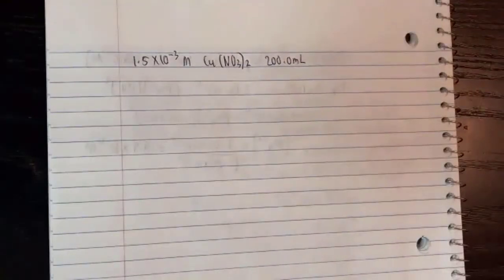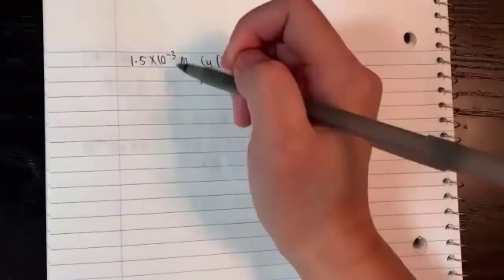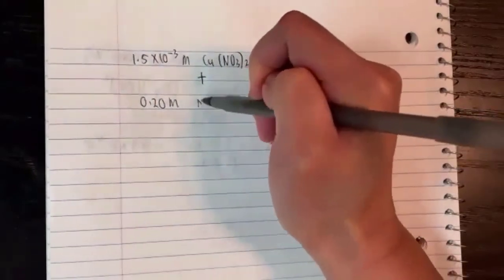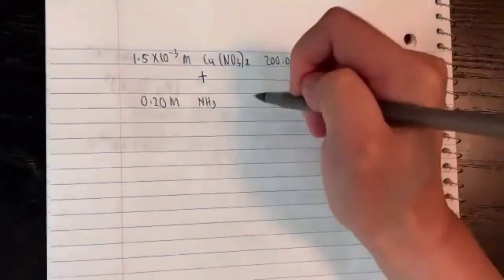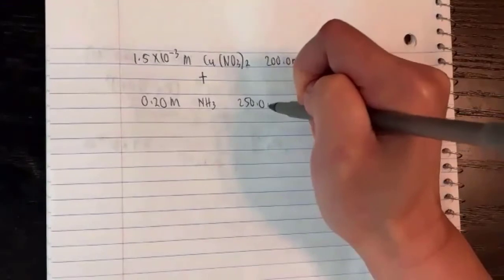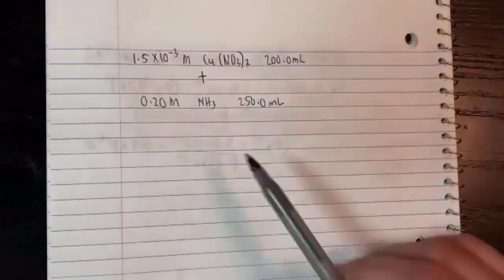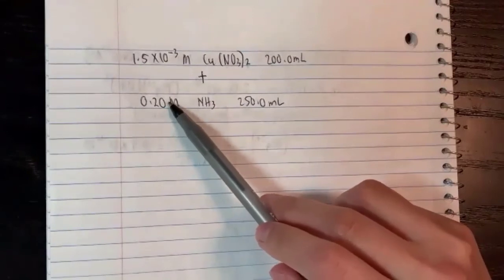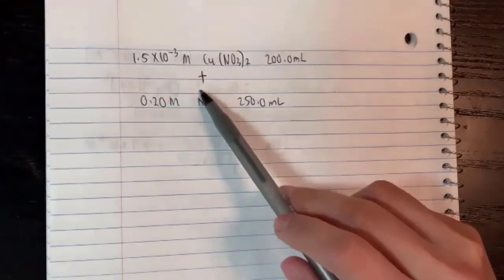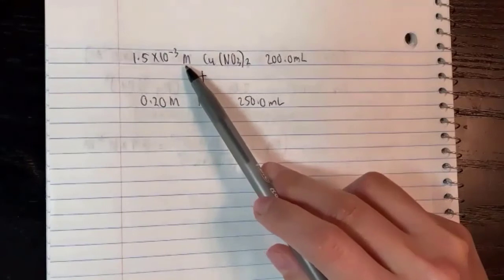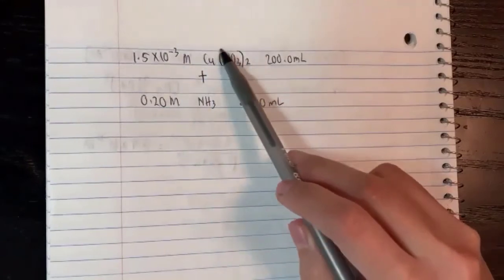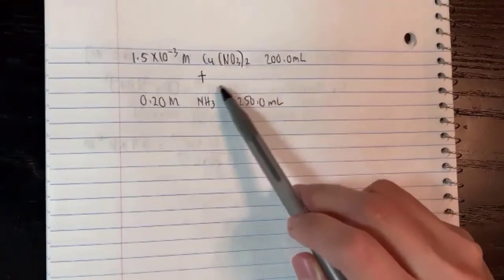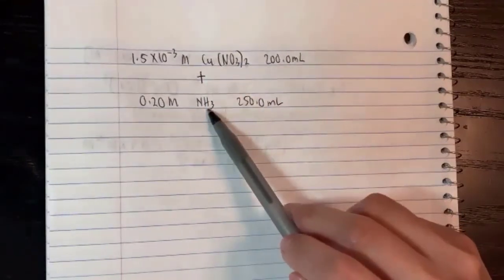Okay. And then I'm going to use 0.2 molarity of ammonia. I'm using 250 mLs of that. So I am doing a lot. This concentration is 10 to the minus 1. This is 10 to the minus 3. So there's a lot more ammonia than I have copper. Nitrate here is going to be a spectator ion because we're actually trying to form a copper and ammonia complex here.